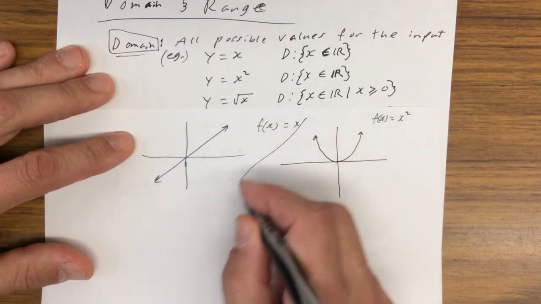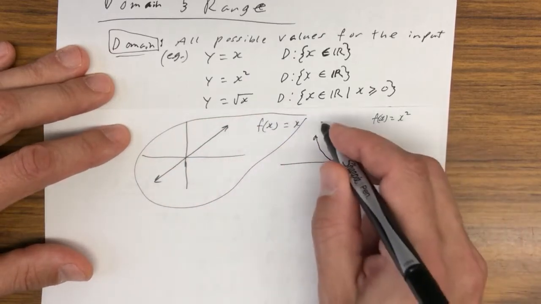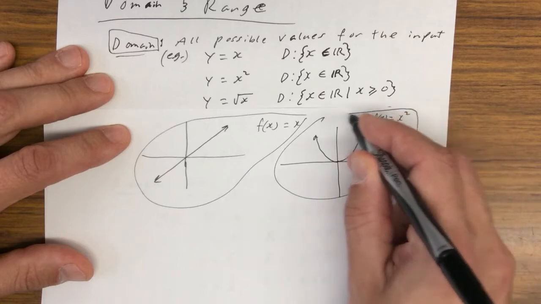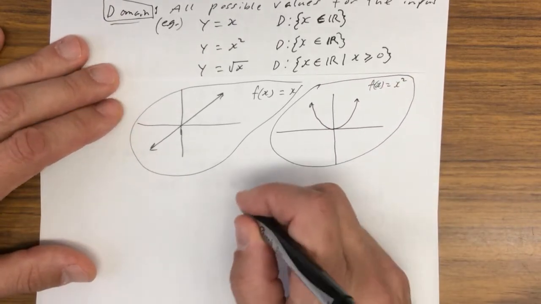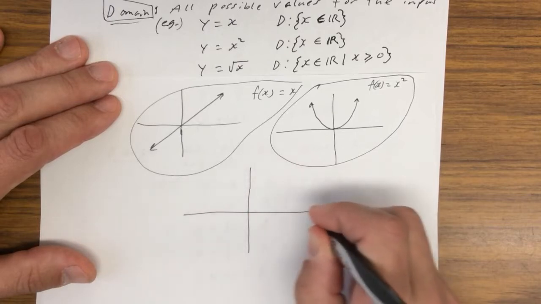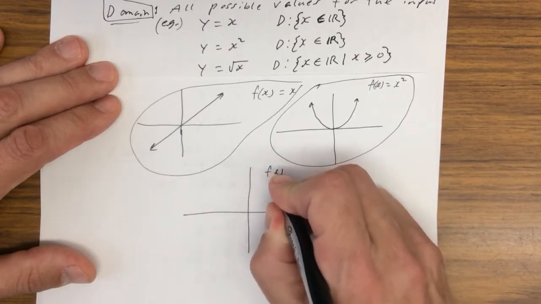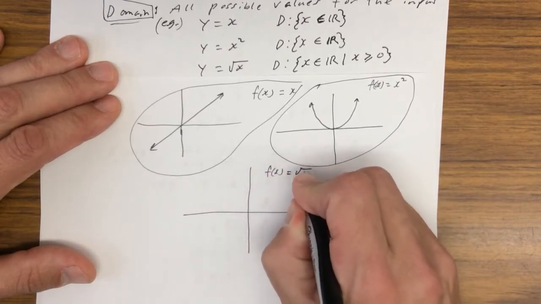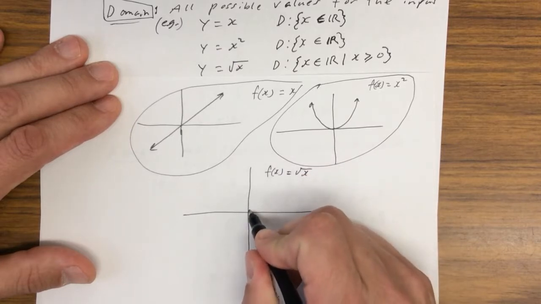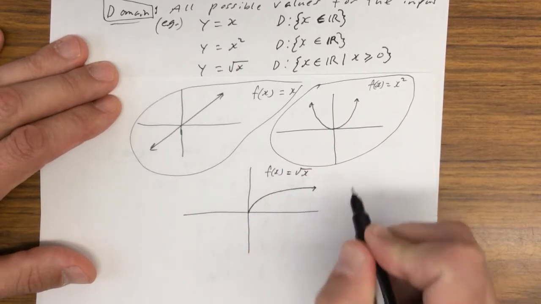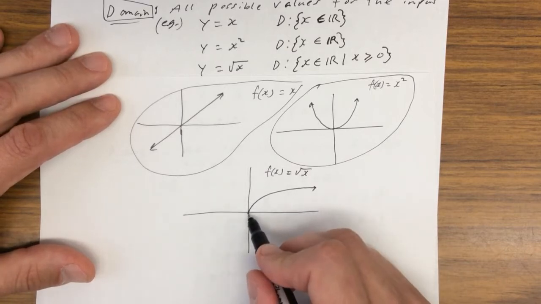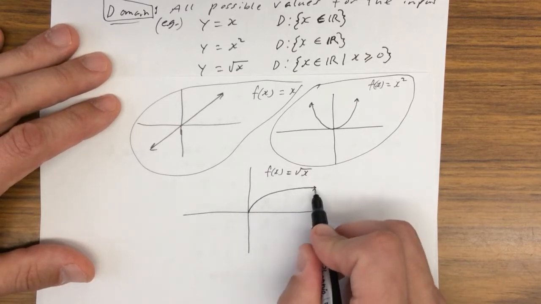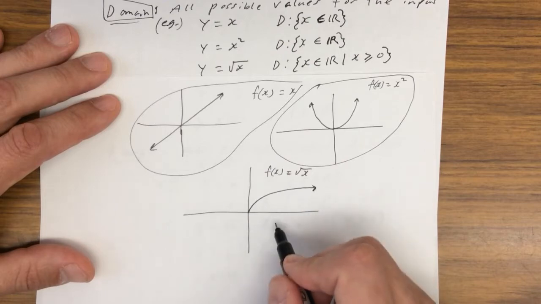So this graph here is y equals x. This one's y equals x squared. And for root x, we'd be looking at this one here. So f of x equal to root x looks like this, as we've seen. For that one, x can be any positive number greater than or equal to 0.